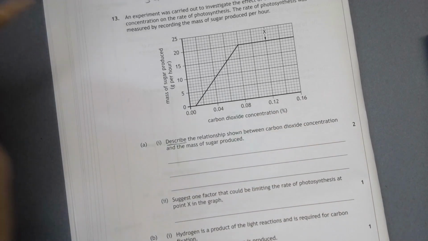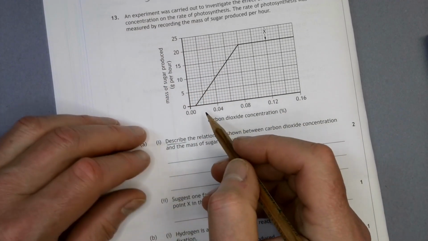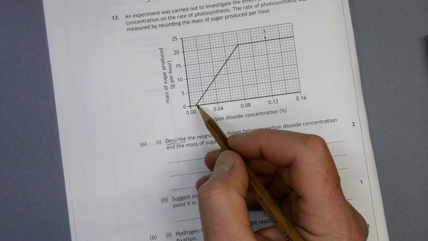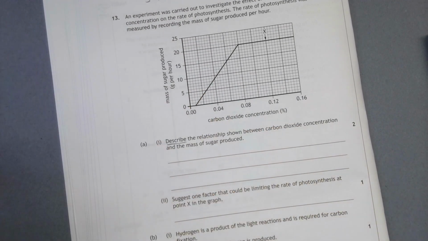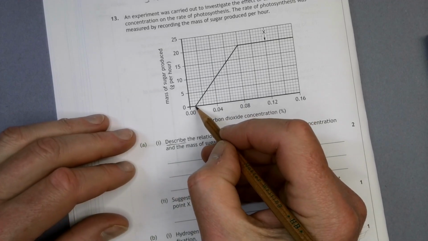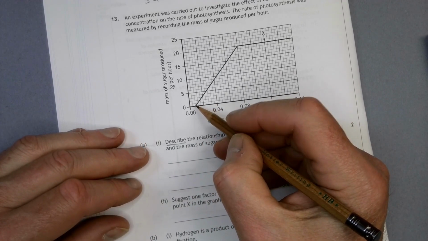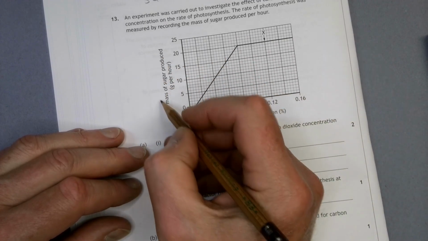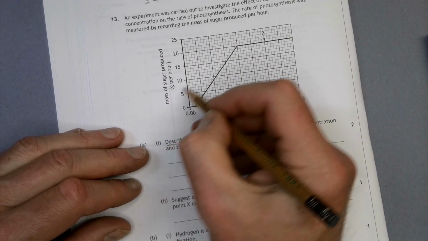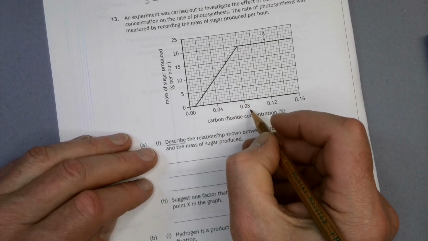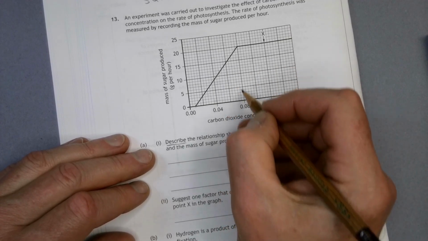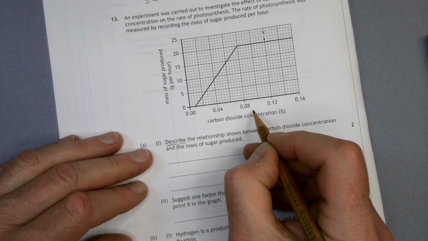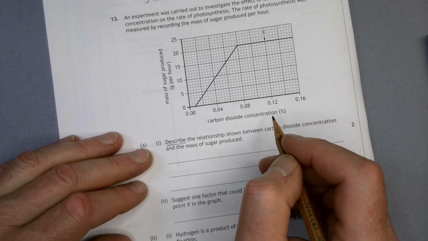For starters, the carbon dioxide increases. Okay, it increases from a point that isn't quite 0, but we might get away with that because there's not very much in it. And we can say it increases, the mass of the sugar produced increases until, and we have to finish this off or else we're not going to get both marks, until the carbon dioxide concentration reaches 0.08%.